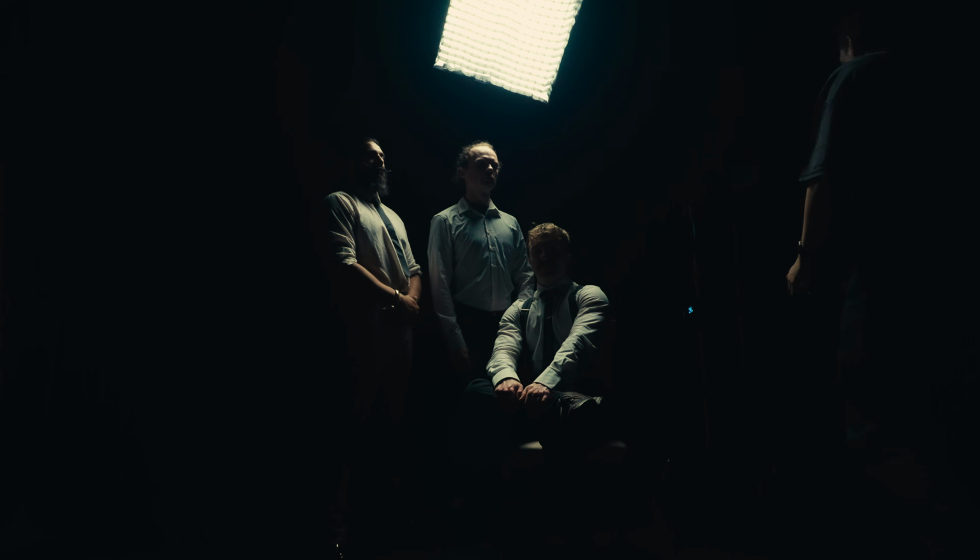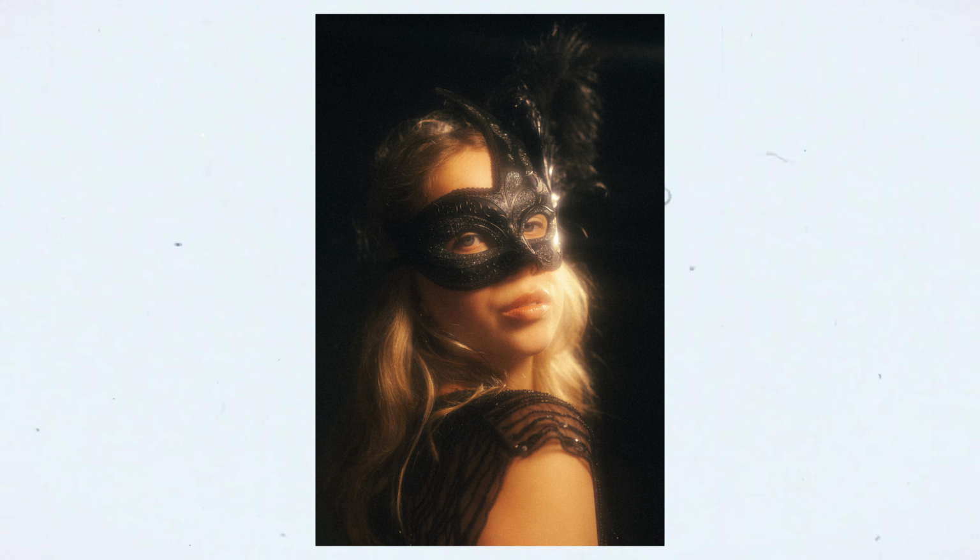So I like to use lighting techniques such as Rembrandt lighting, loop lighting, split lighting, basically any lighting technique that creates shadow on my model's face.